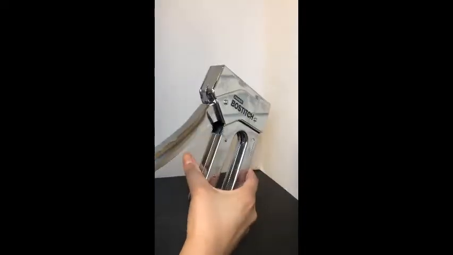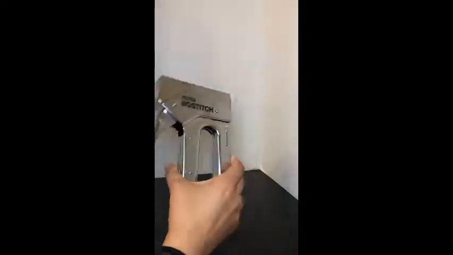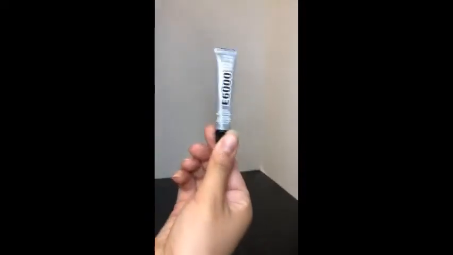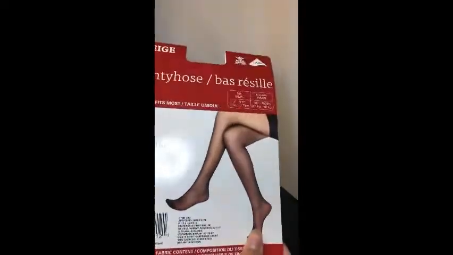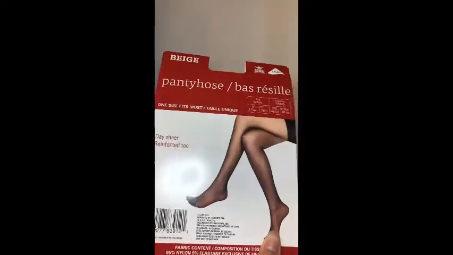You will also need a staple gun or some kind of adhesive to connect the wire to the wooden block. The best choice is the staple gun because it is the sturdiest. You could also use an industrial glue, but you would have to wait a while for it to dry out. And last, you will need pantyhose.